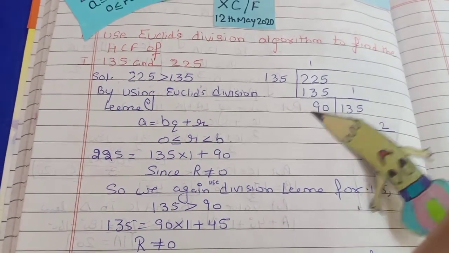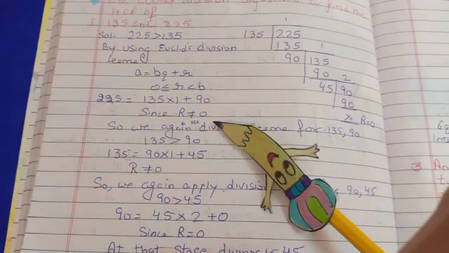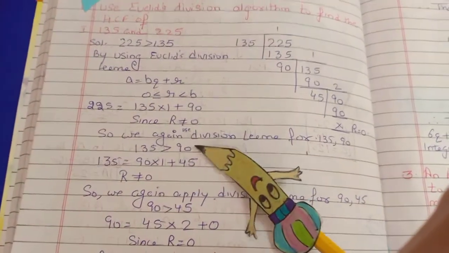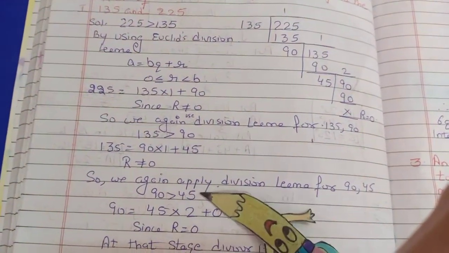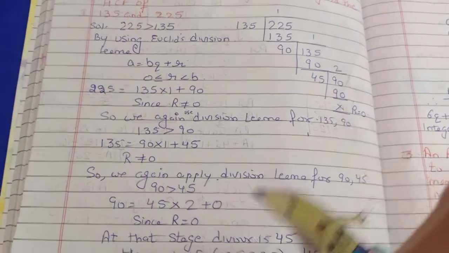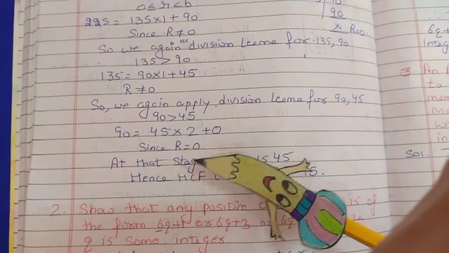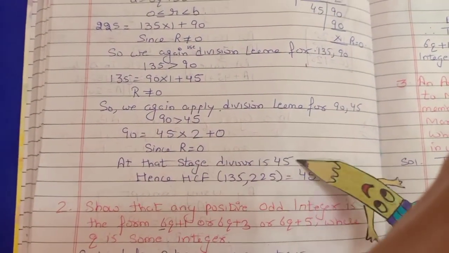135 = 90 × 1 + 45, according to this lemma. Since the remainder is not equal to 0, again we use this procedure for 90 and 45. 90 = 45 × 2 + 0. Since the remainder comes to 0, we stop our procedure. At this stage the divisor is 45.